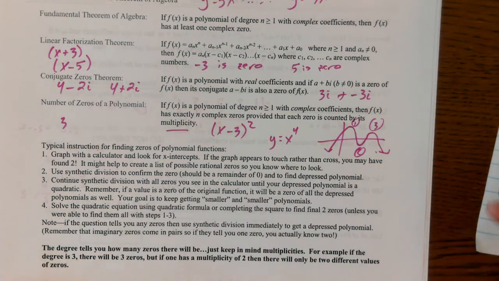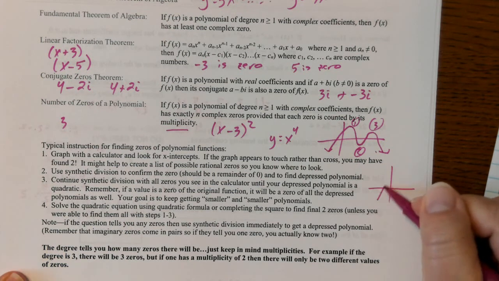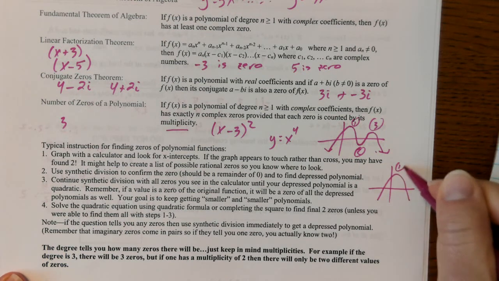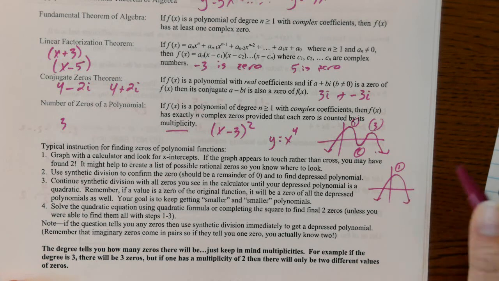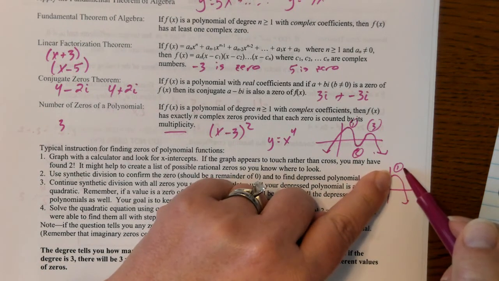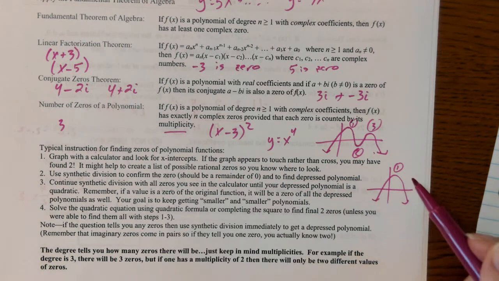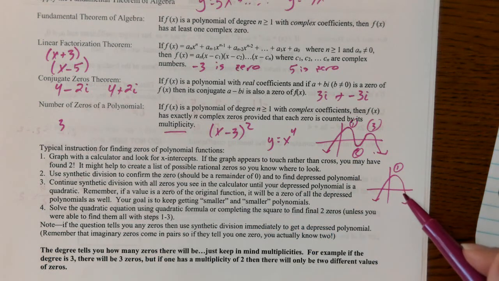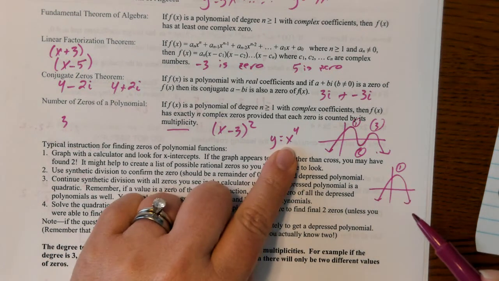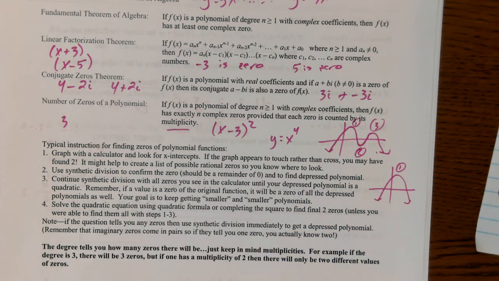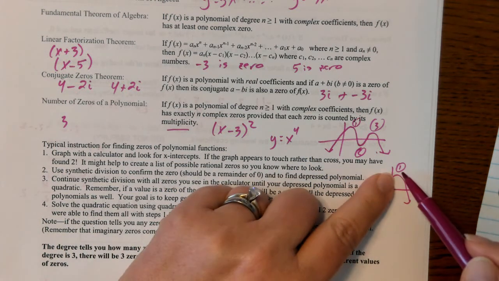Now, occasionally, you may see an x to the fourth that only had 1 turning point. And the reason for that is, there's my 1 turning point. If I increased it by 1, I would predict it to be an x squared. This looks like a parabola. But imaginary zeros can mess things up. So if imaginaries come in pairs, there's 1 turning point.